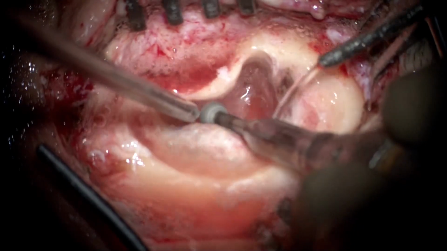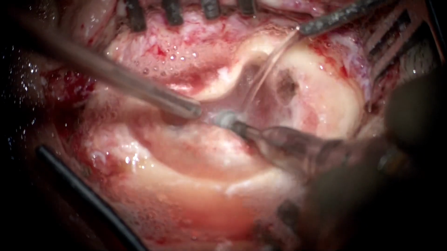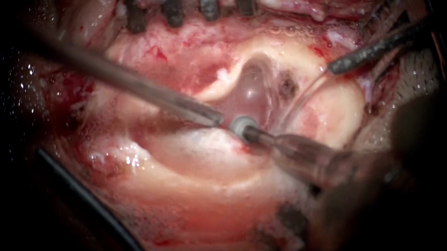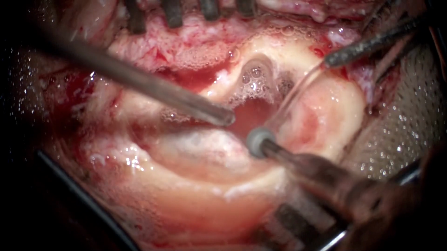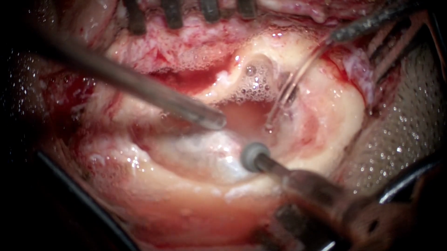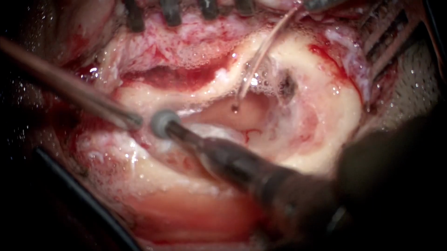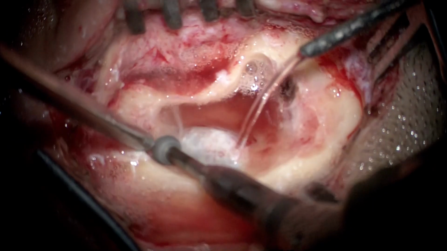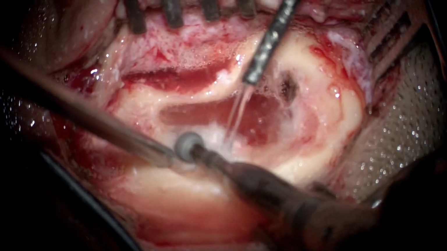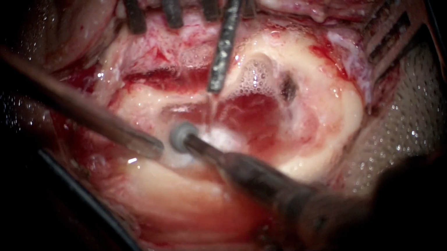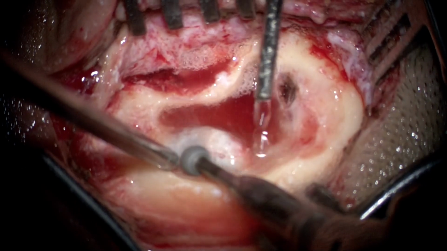We can see here that we have increased the amount of irrigation that we are using, and we do not intend to stop drilling, because then that wastes a substantial amount of time. We continue drilling, and some bit of ooze or bleeding can be managed with profuse suction irrigation.